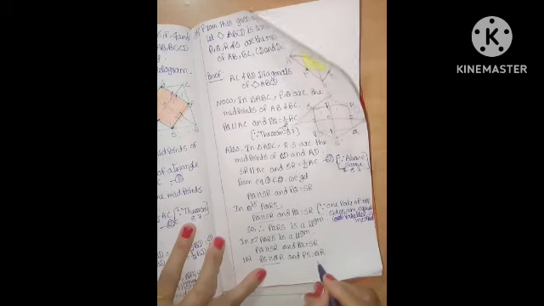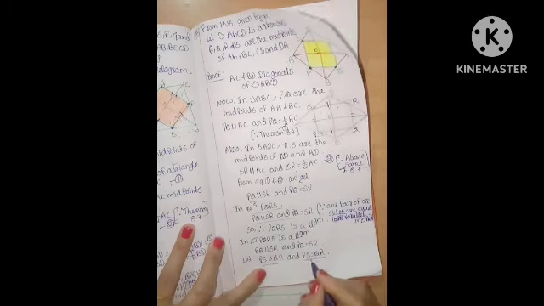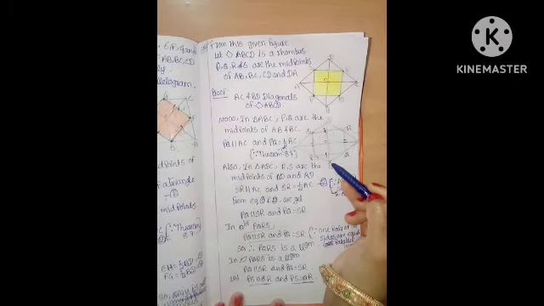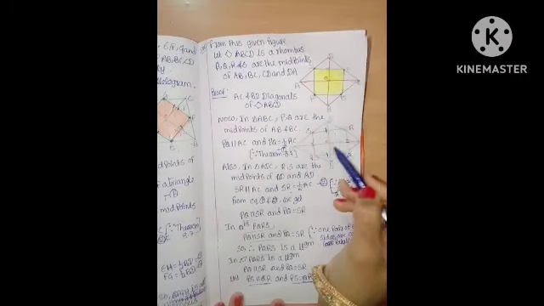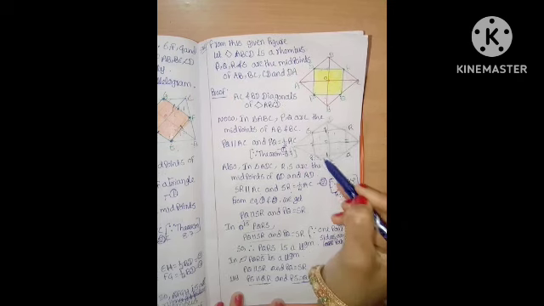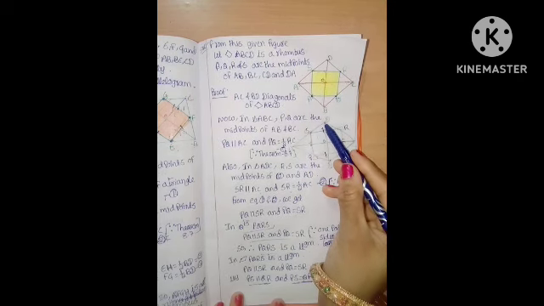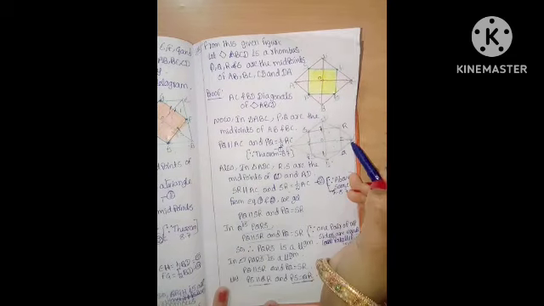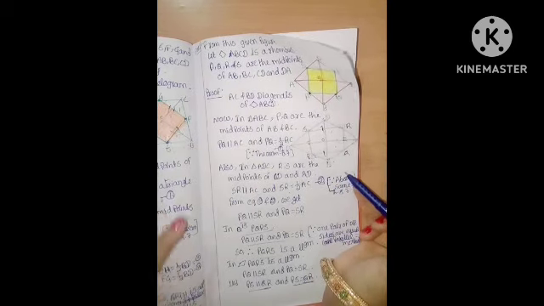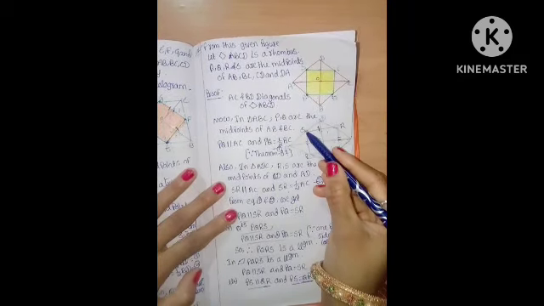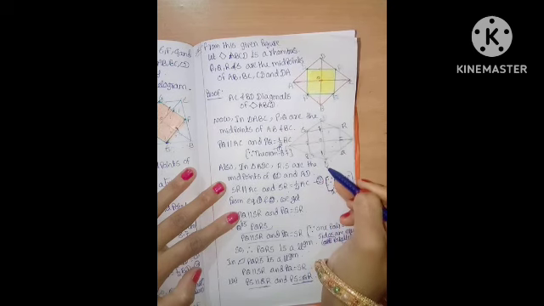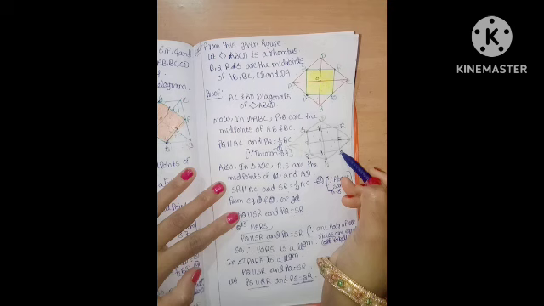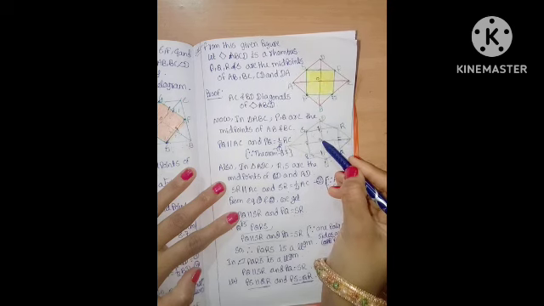Why is it parallel? Why is it equal? Are you understood? This is the BD diagonal. The BD diagonal divides the figure into two triangles: BAD one triangle, BCD another triangle. Here PS is parallel to the third side, the BD side, and QR is also parallel to the BD side.